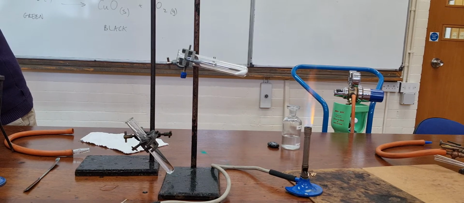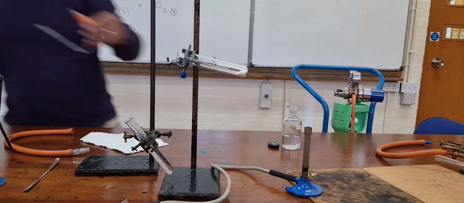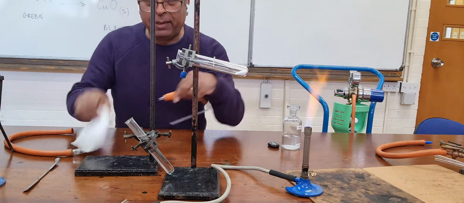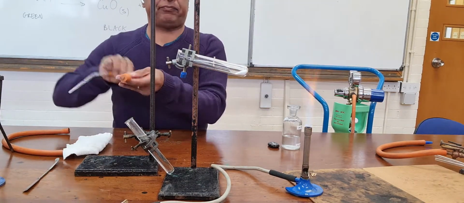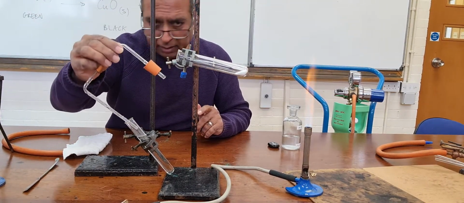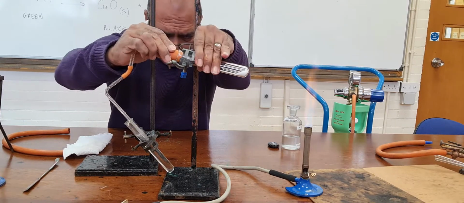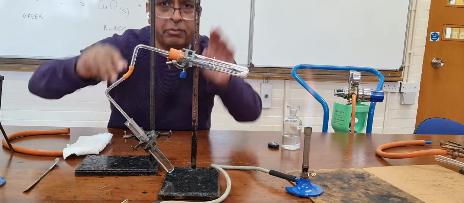Let me just wash out this delivery tube. Delivery tube has got a bit black with the previous copper oxide powder. So here, I'm ready to do that. There we are. That's what I had before.